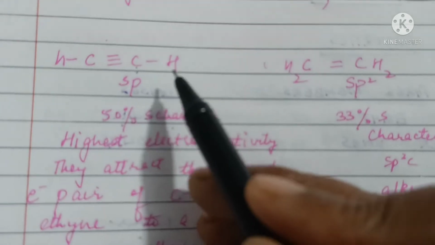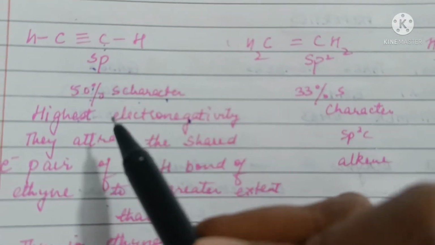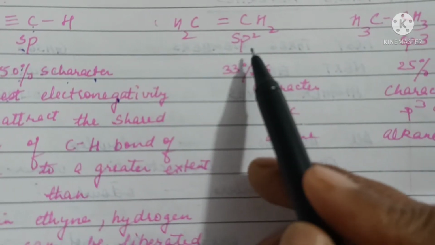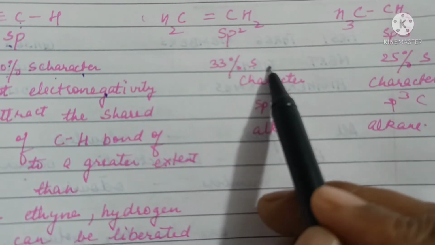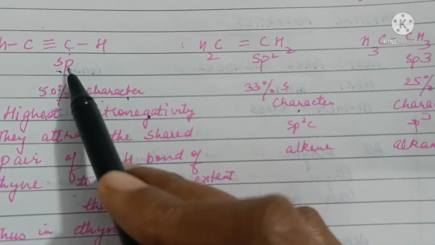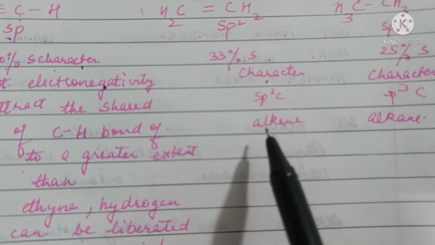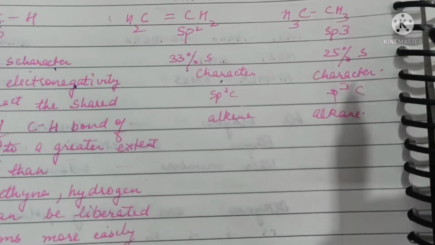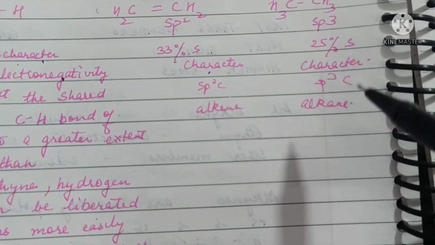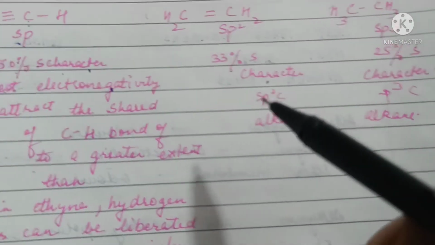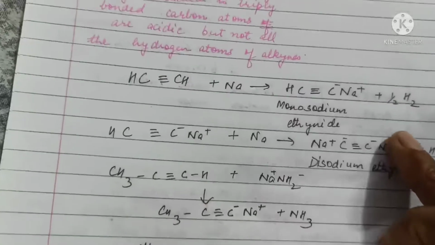The hydrogen which is attached to triply bonded carbon will be acidic in nature. The sp2 hybridized carbon of ethene has 33% s character, less than sp hybridized, and so it is less electronegative. And sp3 has 25% s character, which is less acidic than alkene. This is less acidic than alkyne. So alkynes are most acidic in nature.